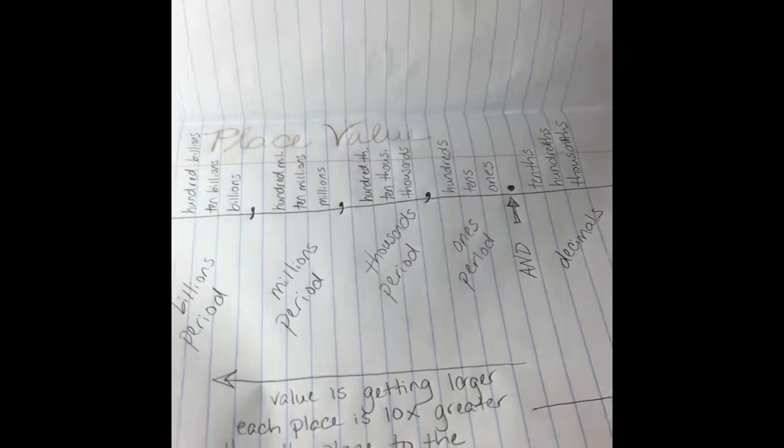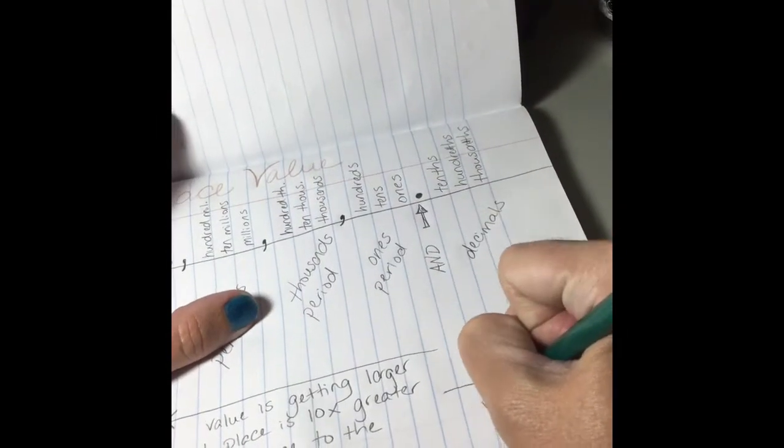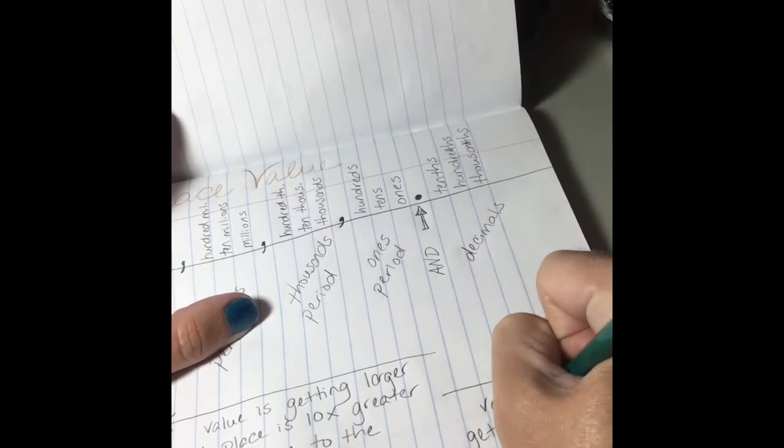Okay, but if we are talking about going this way, on this side of the decimal, the value is getting smaller.